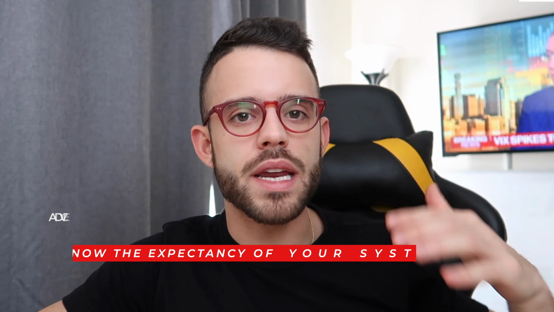So with the stop measured, I know the risk. I should know the expectancy of the system, meaning does it win 7 out of 10? Does it win 4 out of 10? Because that needs to be known so I know how much reward I should be going for. Do I need 5 to 1 in order for this system to be profitable? Or do I need 2 to 1?